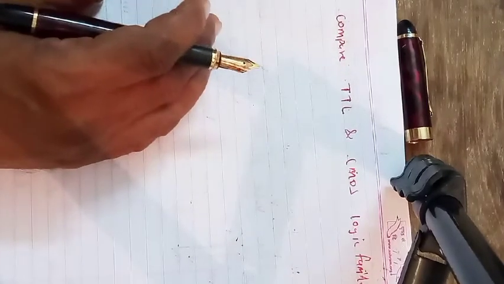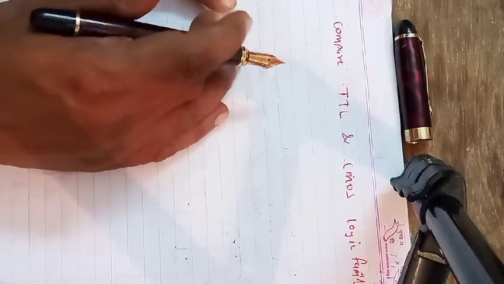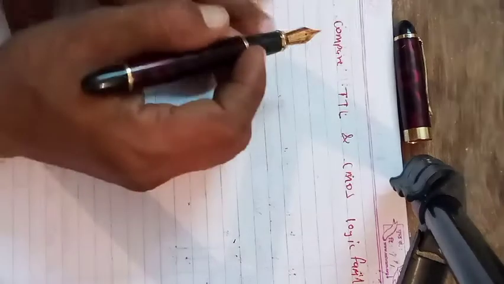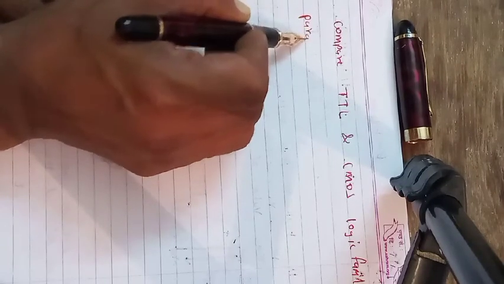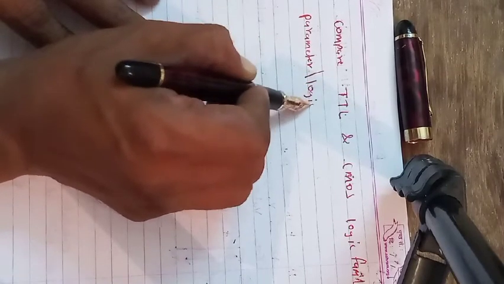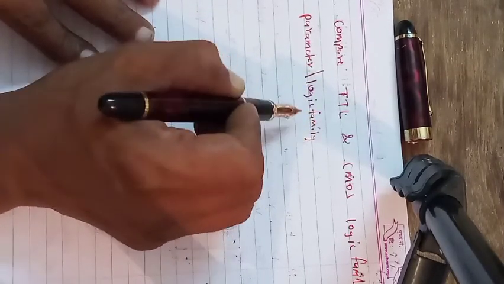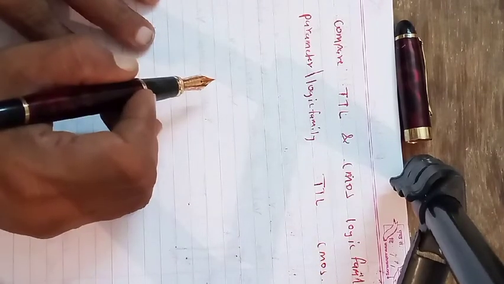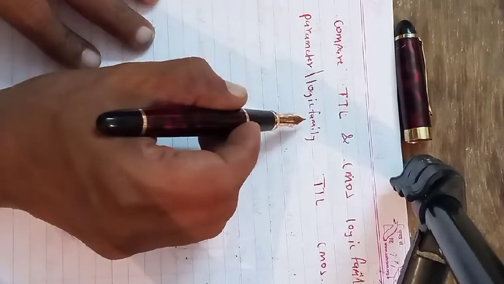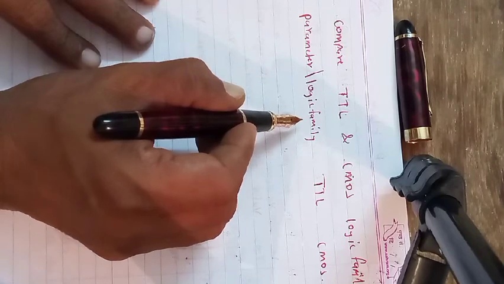Okay students, in this comparison you have to keep different parameters in mind. The different parameters are nothing but the logic family, here the TTL and the CMOS. We will be starting with the parameters for the TTL and the CMOS.